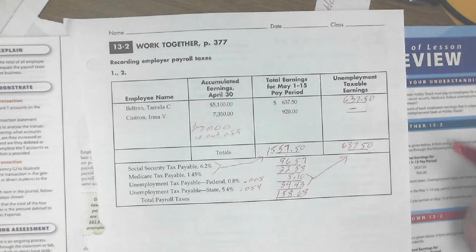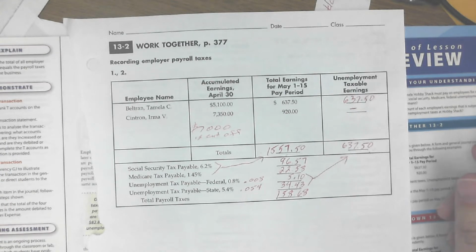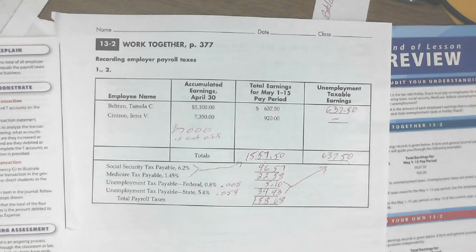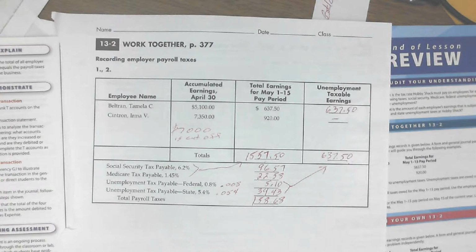If you make $100,000 a year, your employer is only paying unemployment tax on the first $7,000. So basically it's the same for everybody that makes over $7,000 a year. The employer has to pay the same amount in unemployment benefits for everybody.